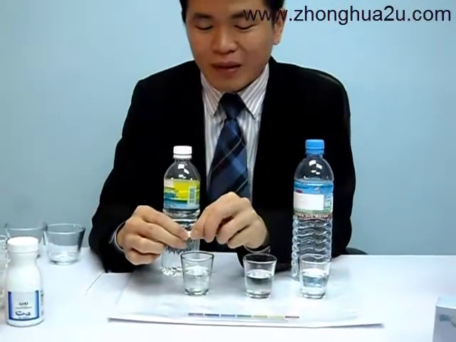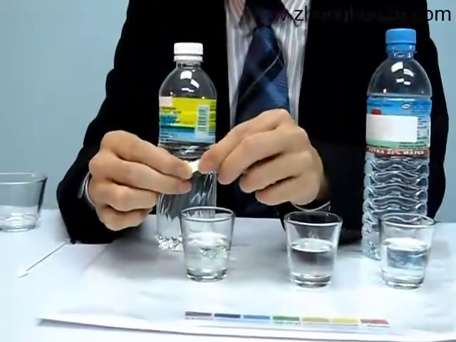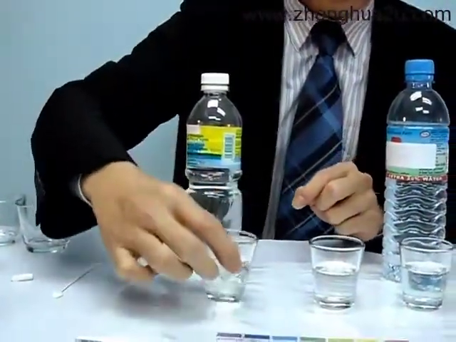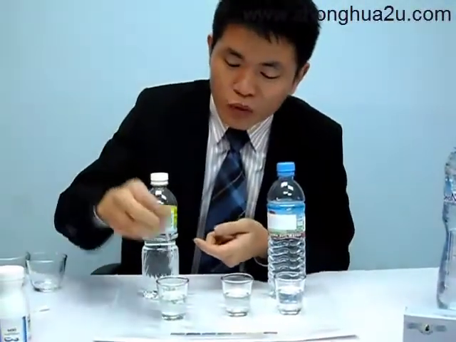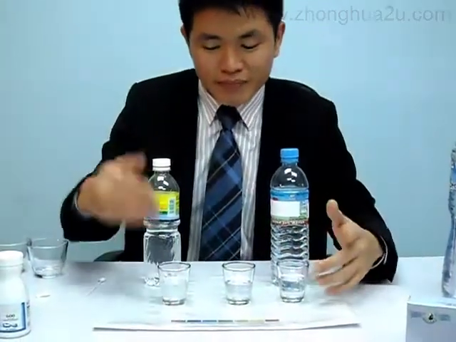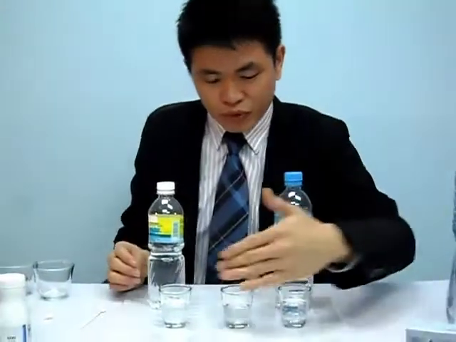So I add in a little bit of calcium ion element here, just a tiny little bit. You can see the full calcium is here. Just put a little bit. You could actually put too much already, but it's fine. It makes the water become calcium ion water. So what is the difference in terms of water molecule cluster?